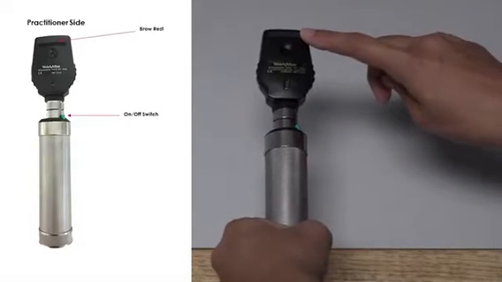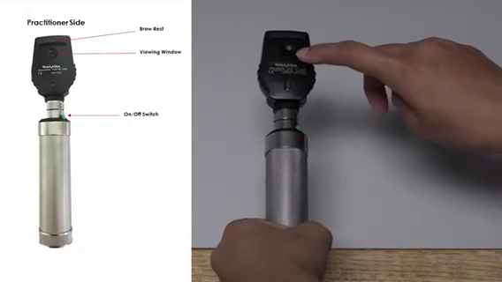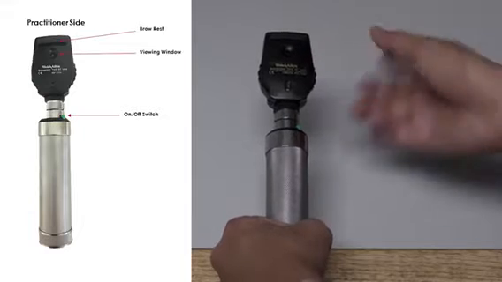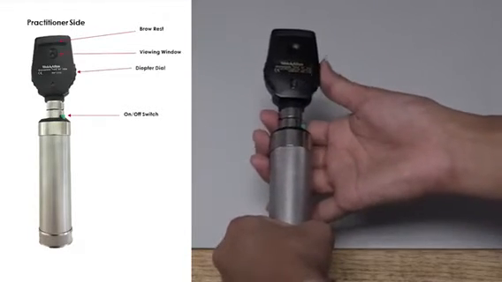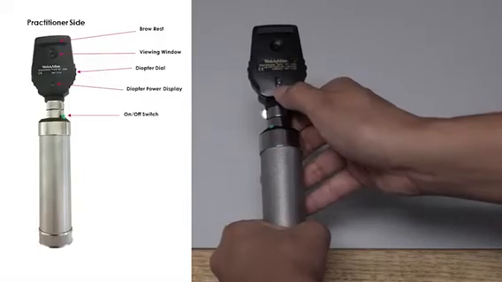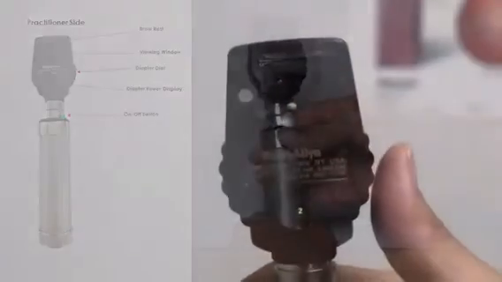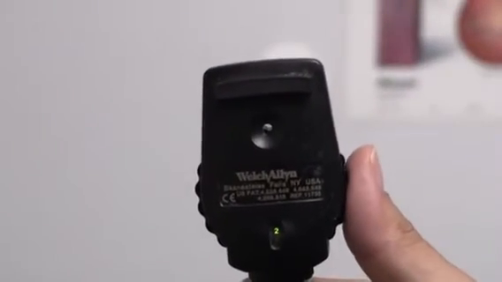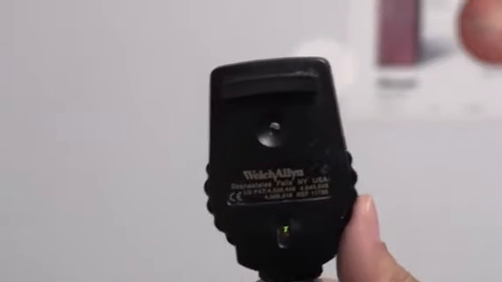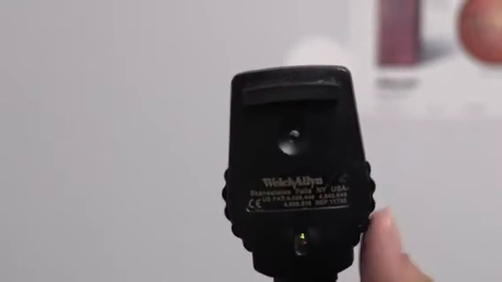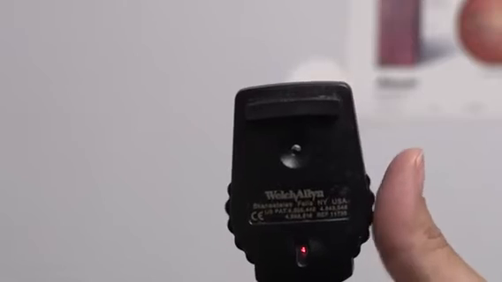This is the eyebrow rest. This is the viewing window. This is the diopter dial. And this is the diopter display. The far-sighted eye requires more green numbers, and the nearsighted eye requires more red numbers.